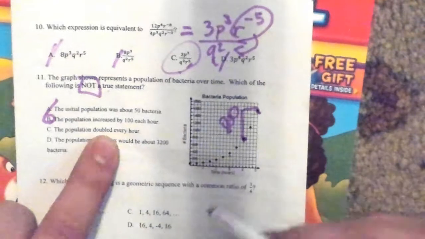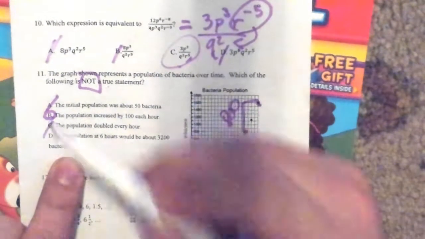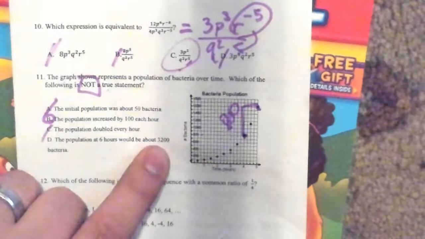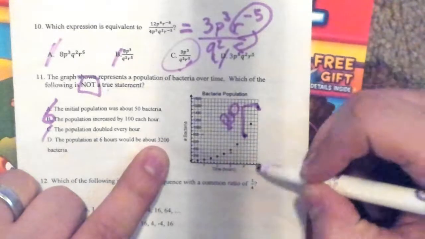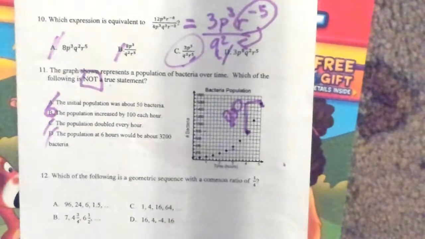Okay, you can keep going. So it wasn't that one. Population at 6 hours would be about 3,200. Yeah, I mean, if we took it another hour out, it would double again. So yeah, that's good on that one. So we can't choose that one. Okay.